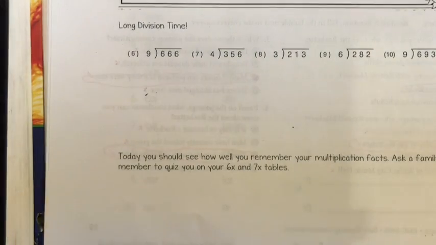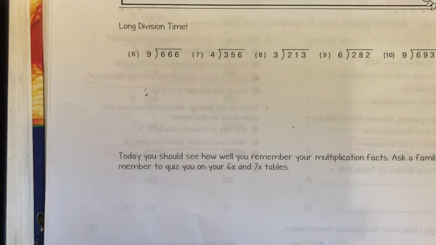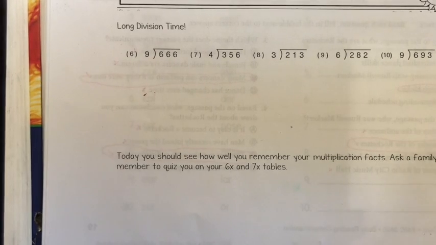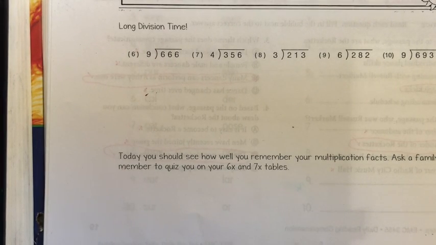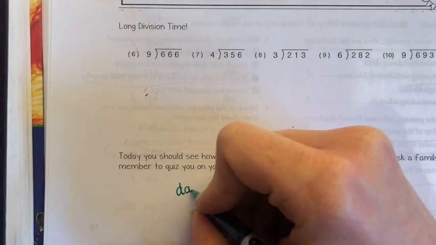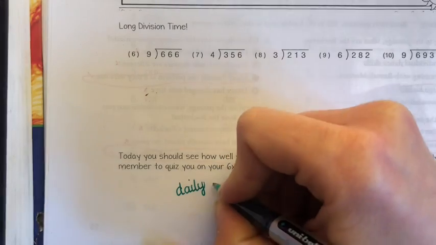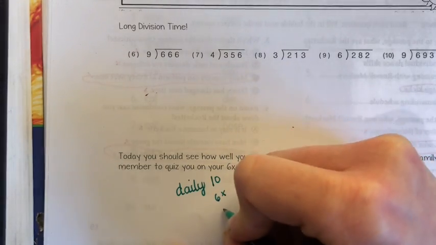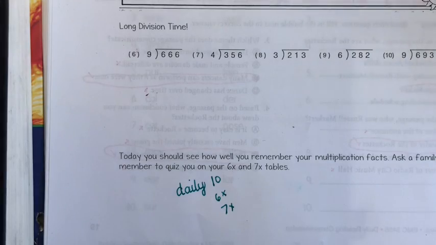Now, if everyone in your family is busy, I know lots of families have lots going on, and you have access to the internet, try out a daily 10. I will post the link for daily 10 in the Dojo post for this morning. So if you go back to Dojo, you'll be able to click your daily 10, and we will do a daily 10 for 6 times and 7 times. You can figure out how to do that. It's quite easy. And you can give yourself a quiz that way.